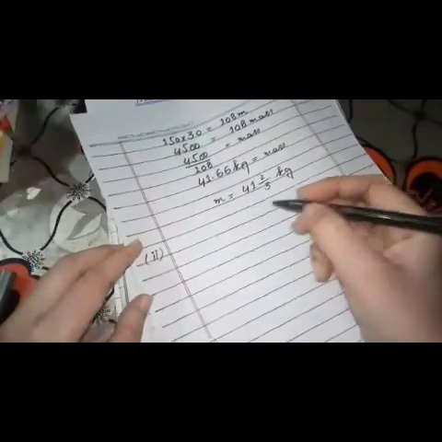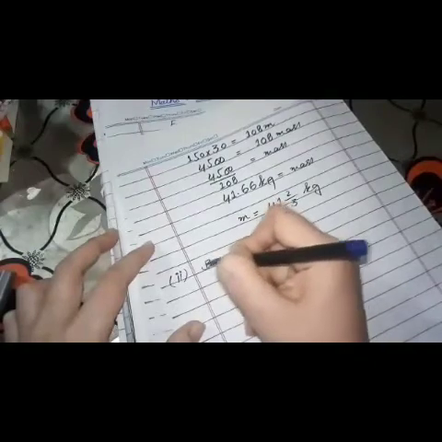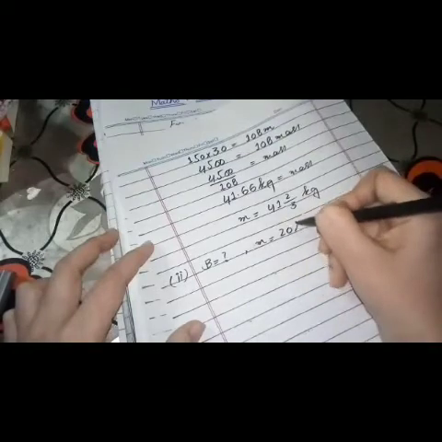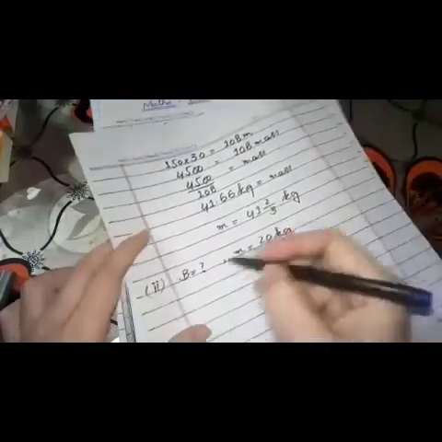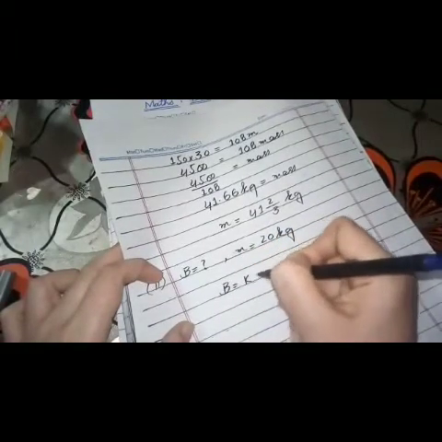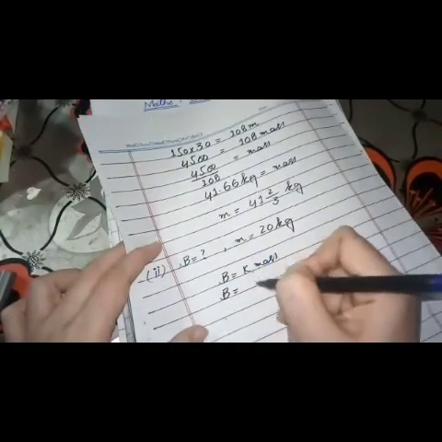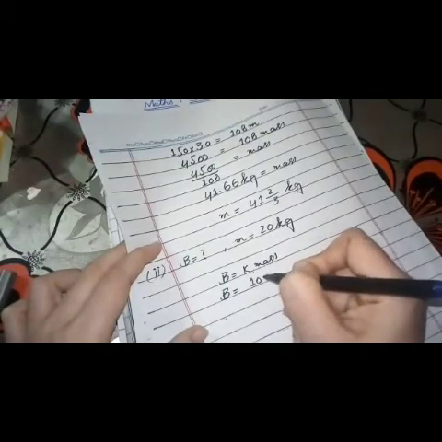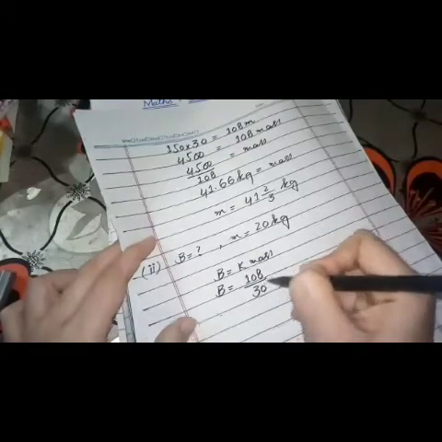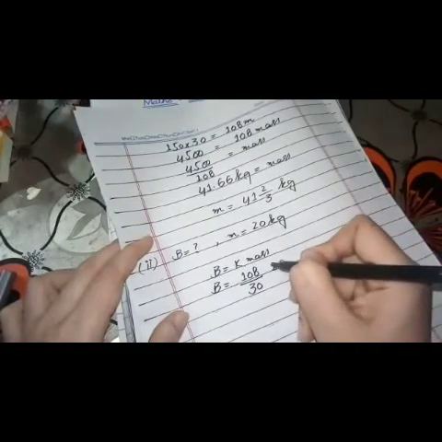Means we have to find the number of books here, and mass is 20 kg, given. So let's start again from that basic equation, that is P is equal to K into mass. P we have to find, K value is 108 by 30, into mass is given, 20.